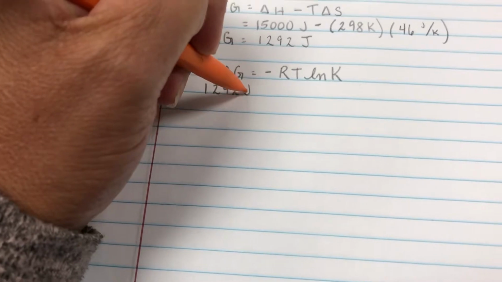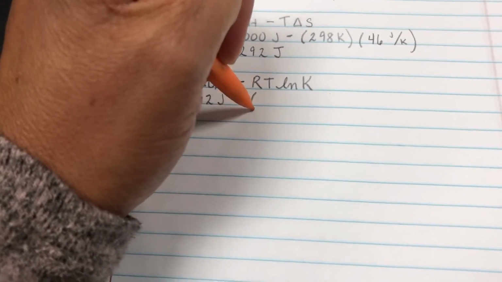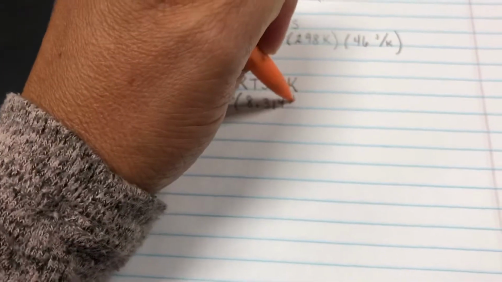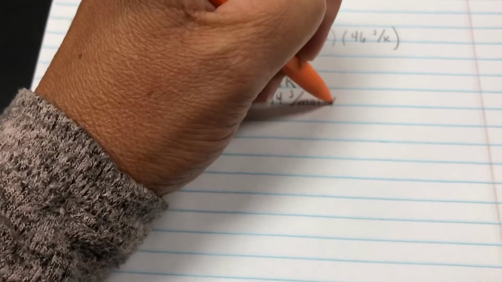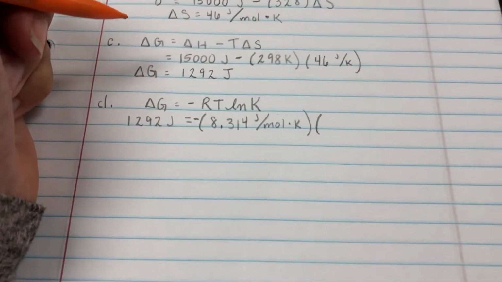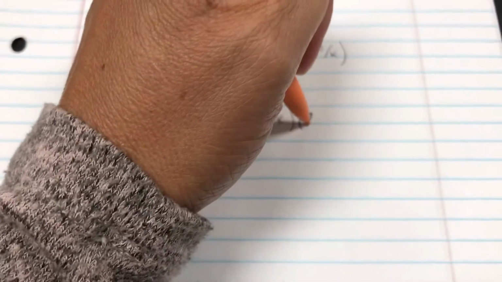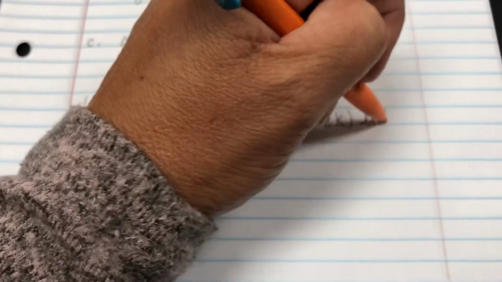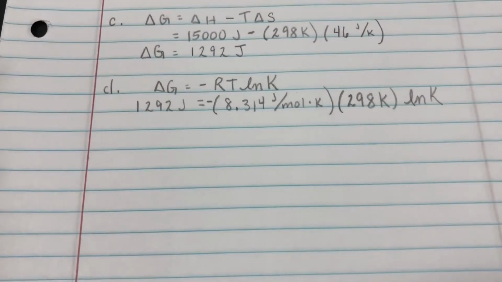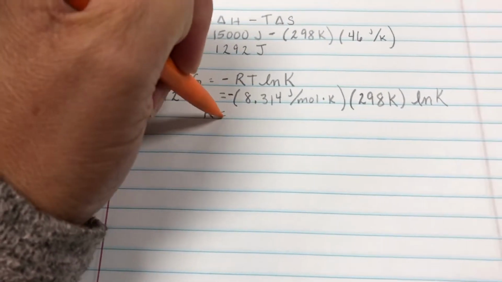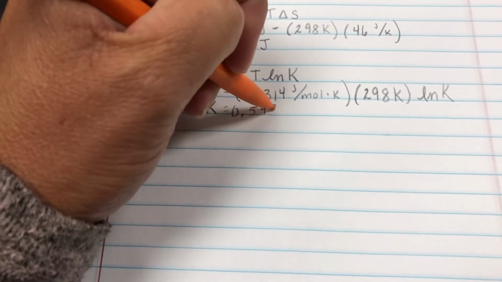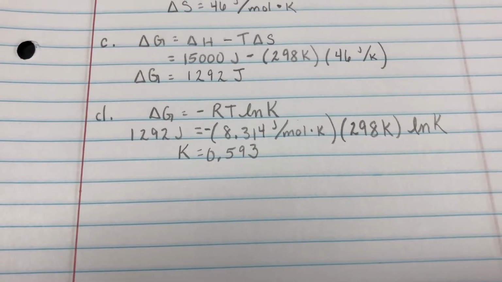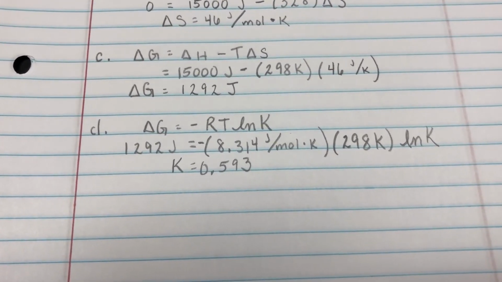1,292 joules equals, and then R is a constant, so negative 8.314 joules per mole times Kelvin, times 298 K, because that is what 25 degrees Celsius is in Kelvin, natural log of K. You do the math for this, you're going to solve for K, and K equals 0.593. So that is the equilibrium constant for the protein unfolding at 25 degrees Celsius. If you have any questions on how to do the math for that, you need to come see me.